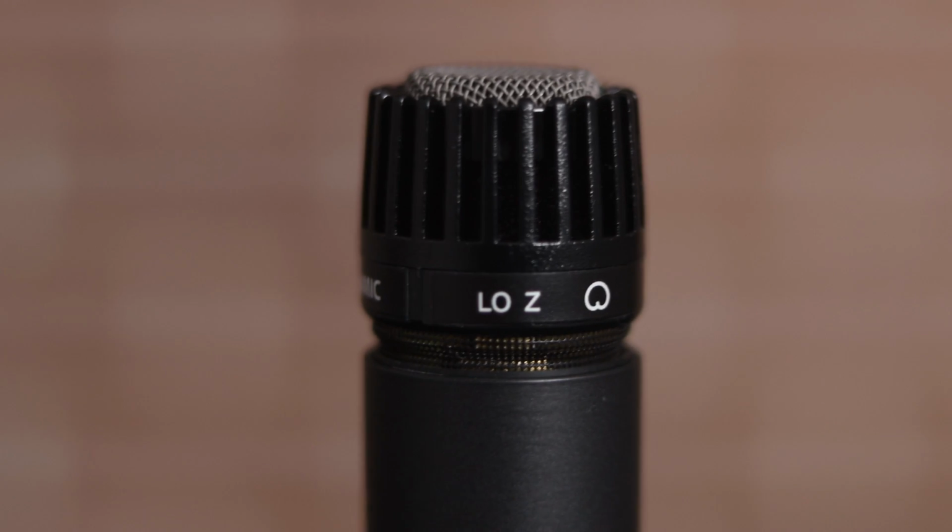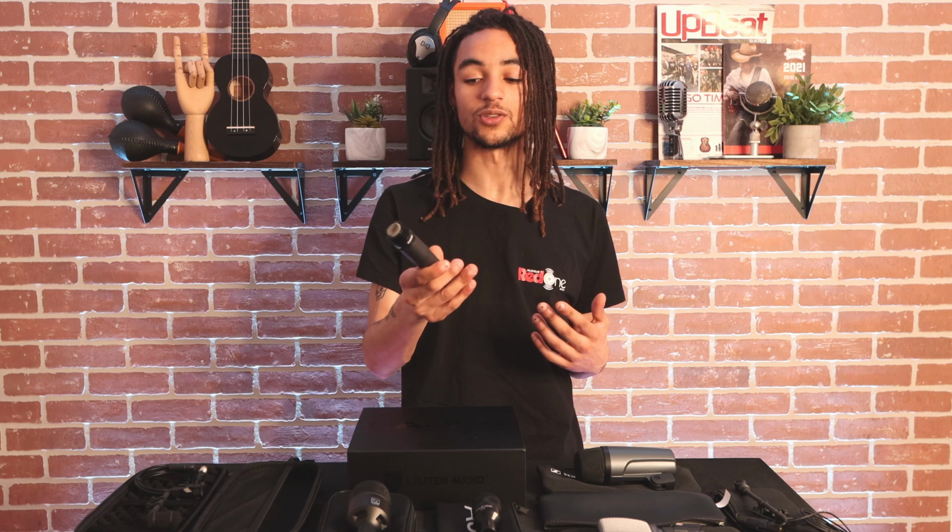So now let's talk about instrument microphones. There are a lot of different kinds for various usages. I'll do my best to walk you through them. I want to start with the small diaphragm instrument microphones. They have a lot of different form factors. This is just one of them.